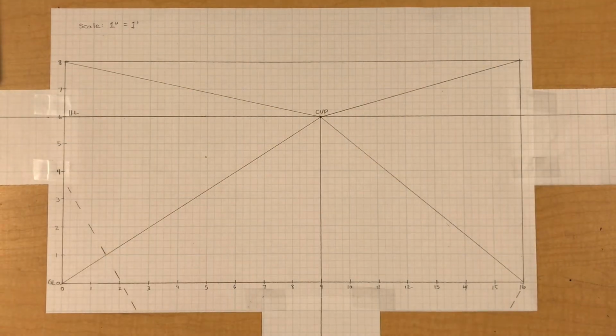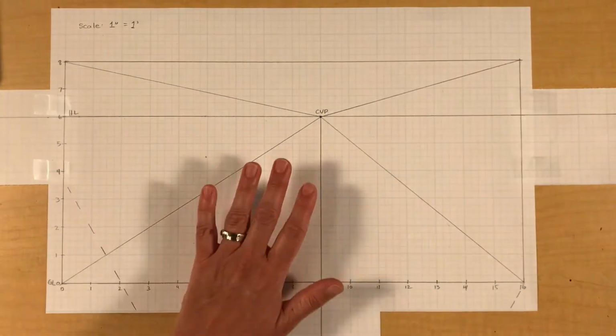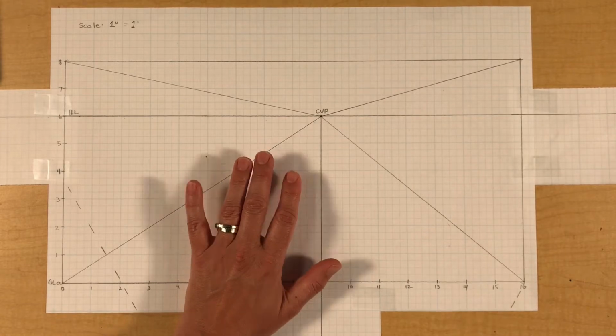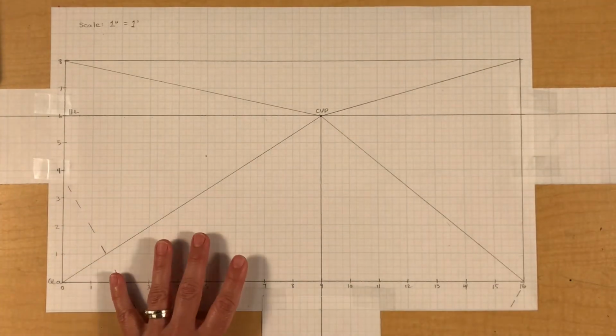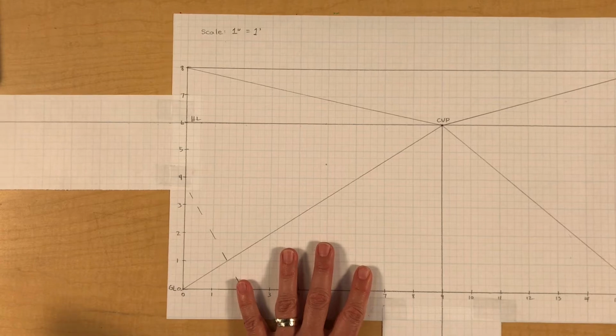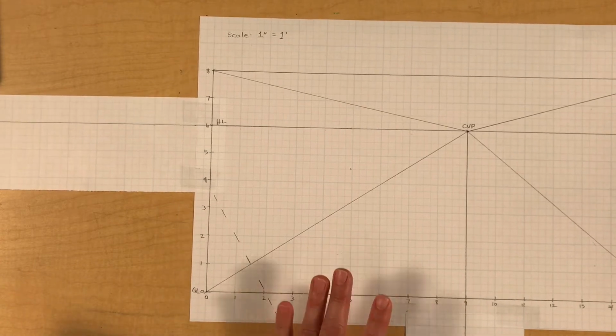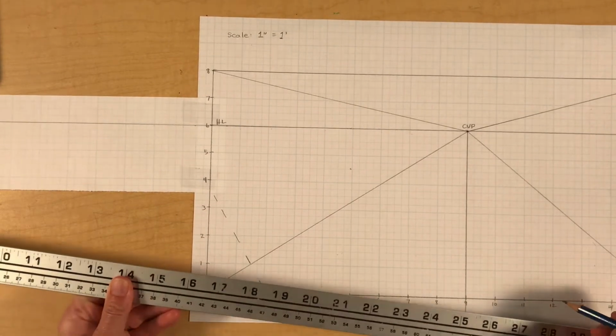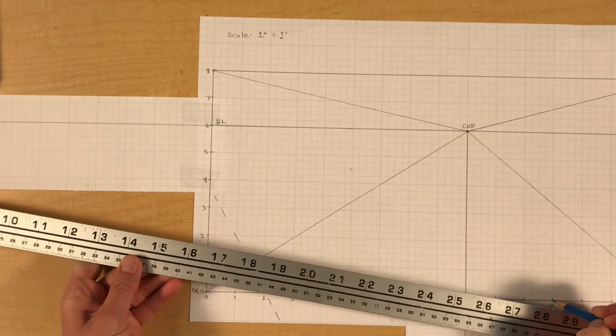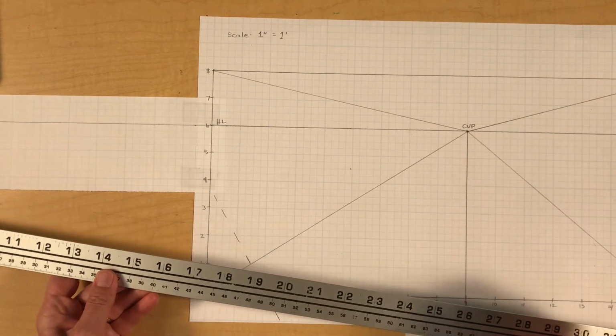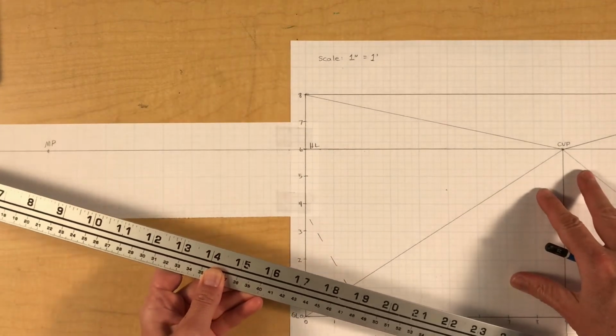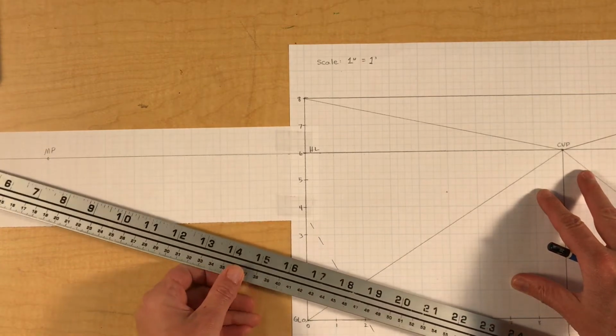Okay, this is where we need the bigger ruler, the yardstick, to reach our measuring point. So I'm going to connect, see if I can, I don't think I can fit everything on the screen, but I'm going to line up my ruler here at the 12-foot mark on my ground line, and I'm going to connect it to my measuring point right here.